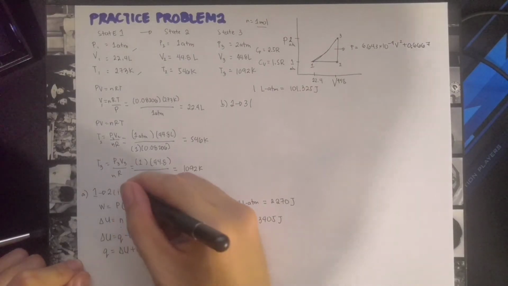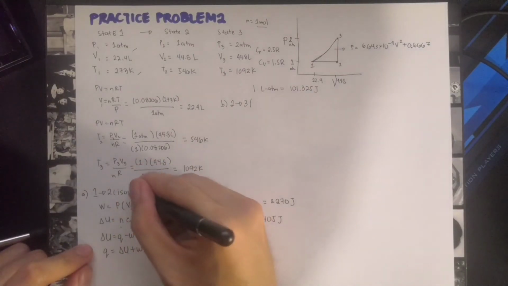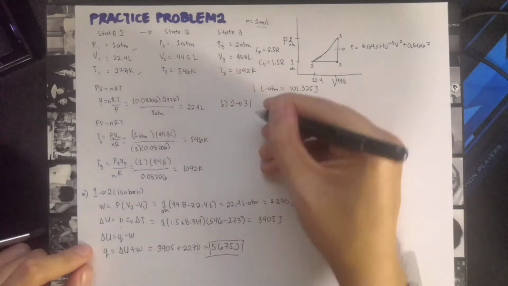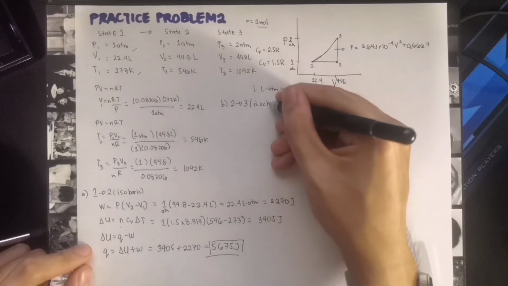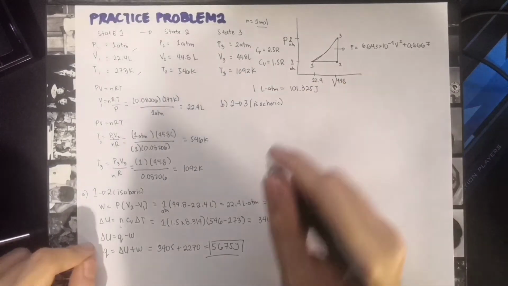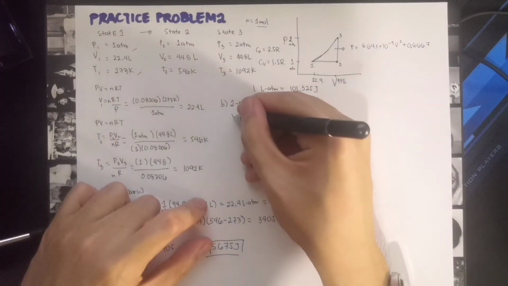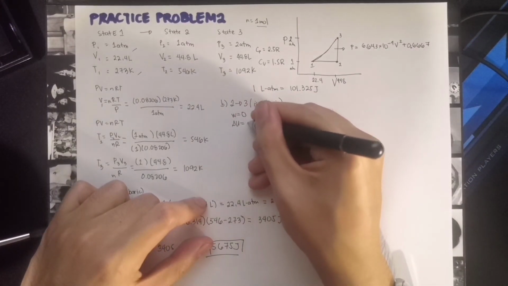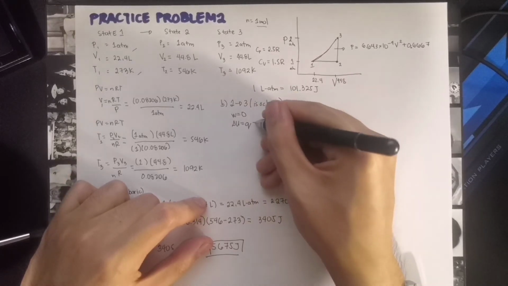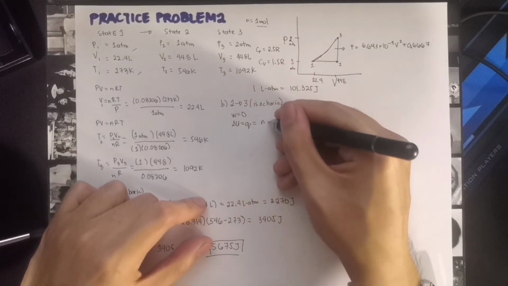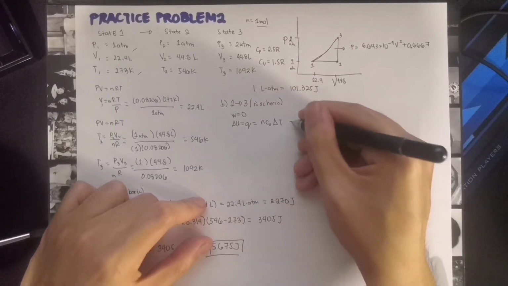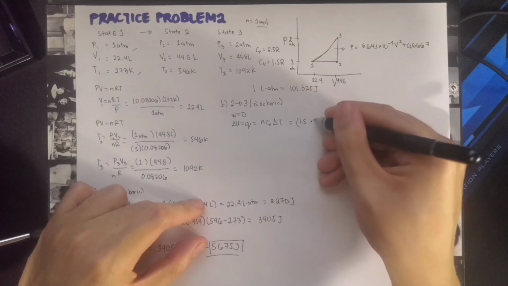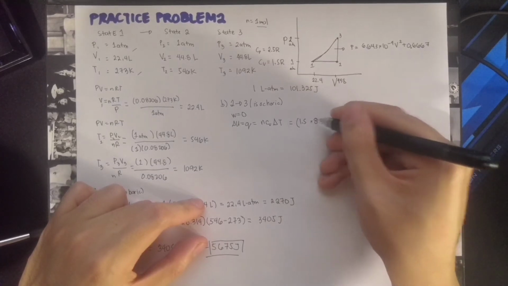Now, let's look at B, from 2 to 3. This is a doubling of the pressure at constant volume. So, this is an isochoric process. When the process is isochoric, we know that work is equal to 0. This will mean that delta U is equal to Q. And delta U is just equal to n Cv delta T. It's equal to Cv is 1.5 times 8.314.